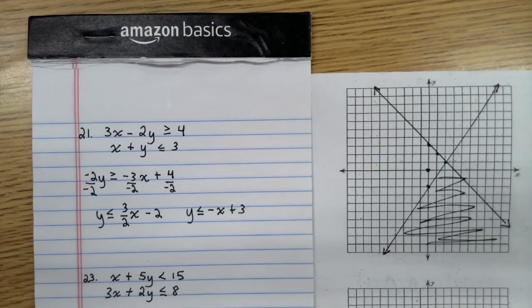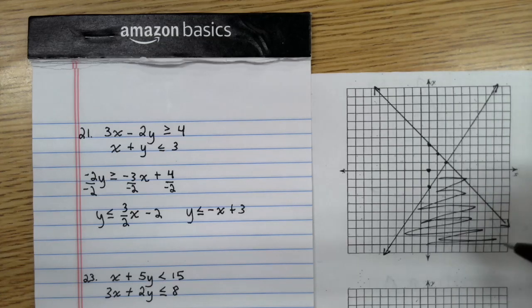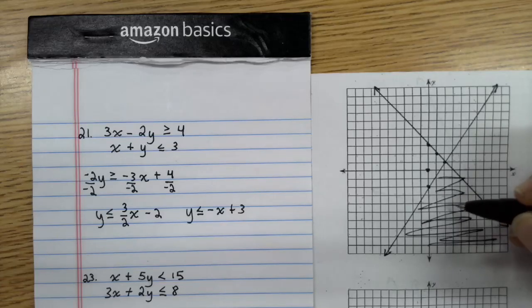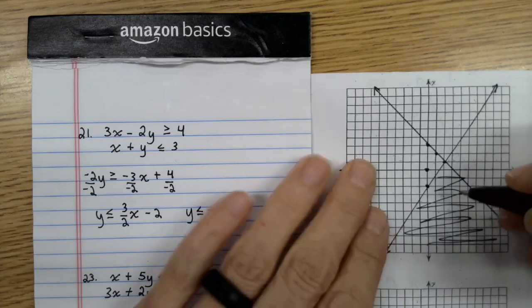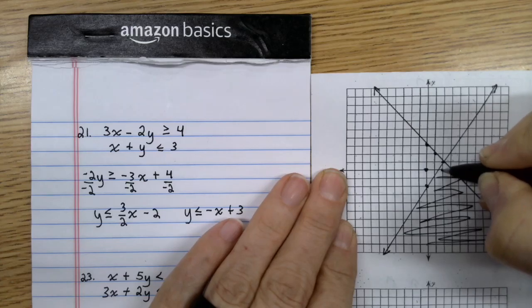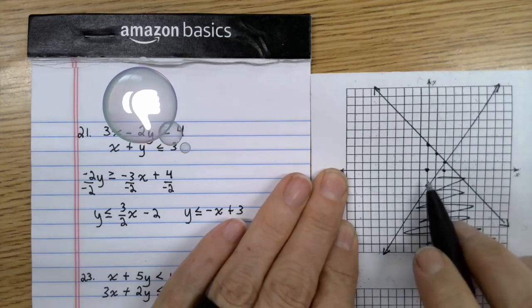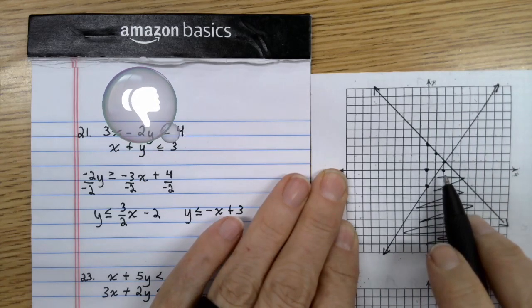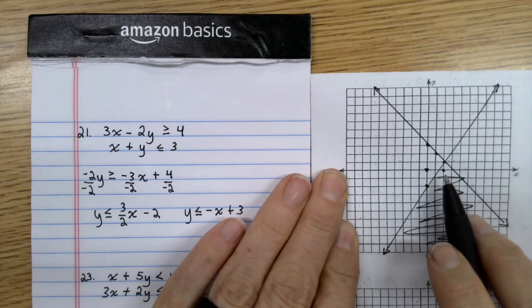Now, something you can do, although students are very resistant to it, they shouldn't be. Let's say I want to make sure that the shaded region's right. I'm going to pick a point in the region, this point right here. I don't know if you can see it really well, but that point is the point 2, 0.